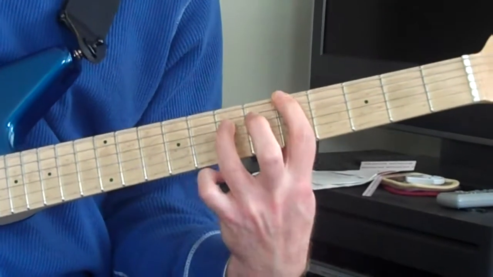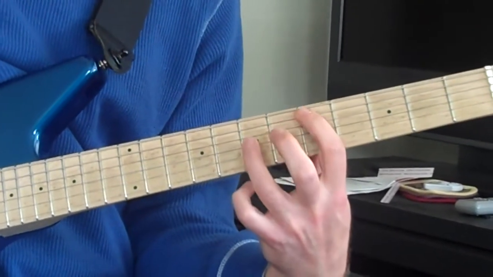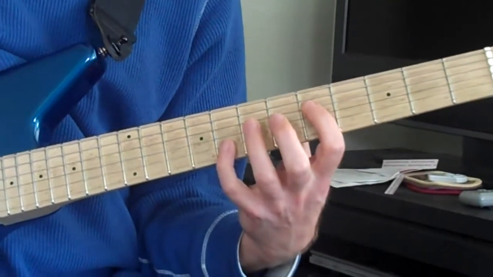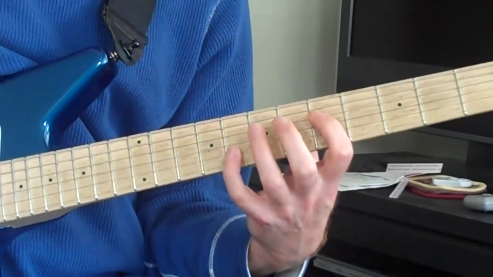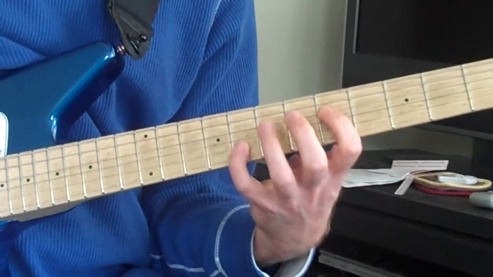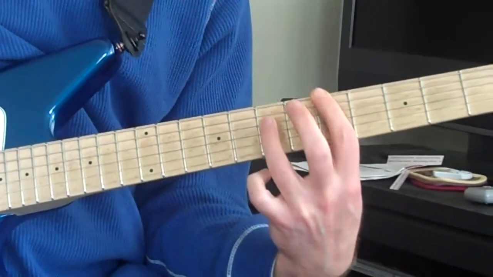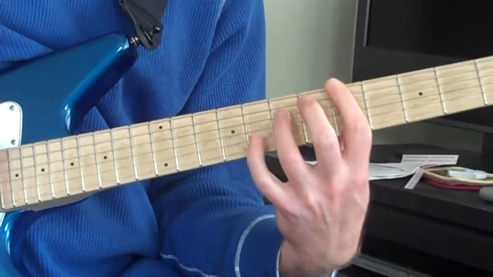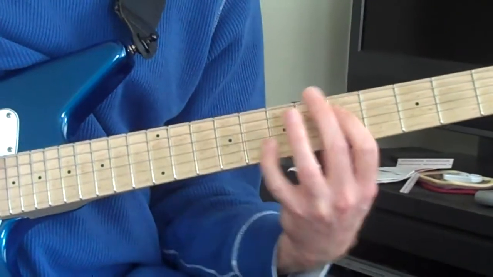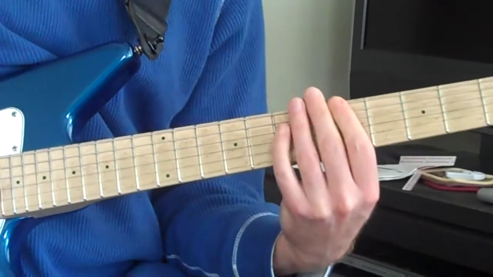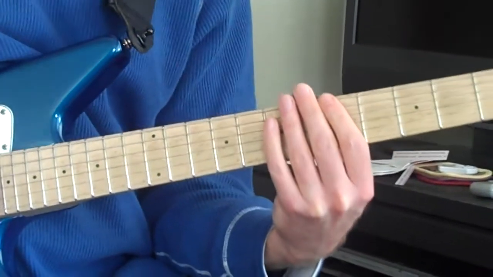So the first shape, strings 6 and 4, 5 and 3. The second shape, strings 4 and 2 and 3 and 1. And these shapes are most commonly known and used because you can relatively easily play them melodically like that.